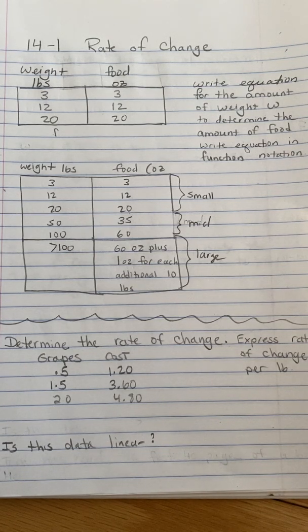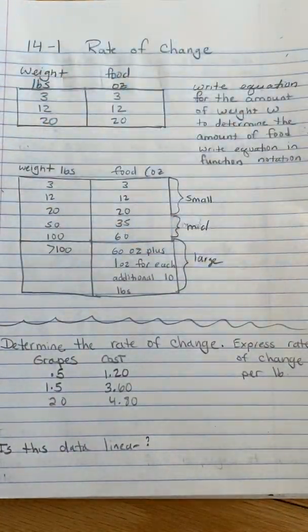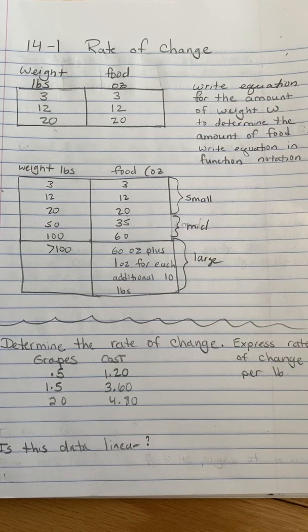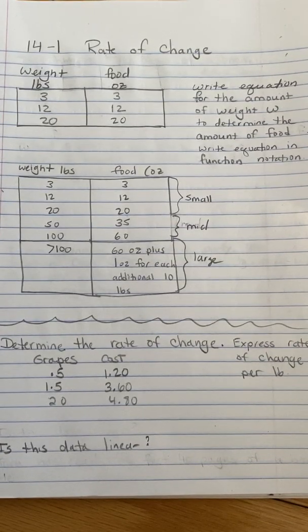This is from Springboard, and what I want to point out is a lot of times Springboard, which I really like, will use a real life situation. And then even though we're in 14.1 now, when we get to 14.2, they're going to reference it back, and 14.3, they're going to reference it back. So I want to make sure I don't just skip over it.